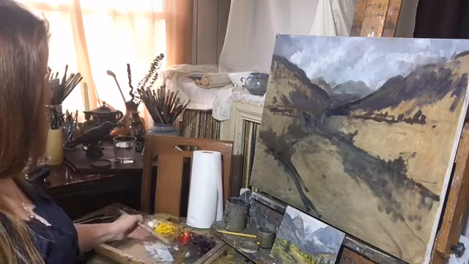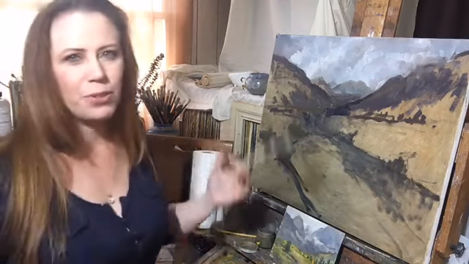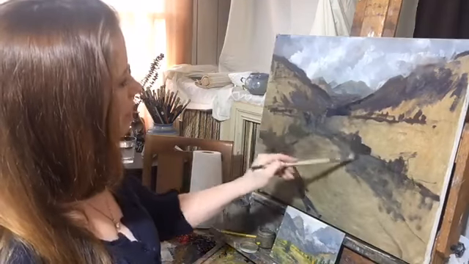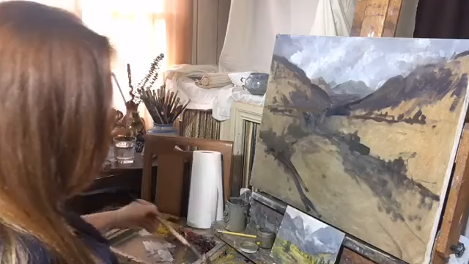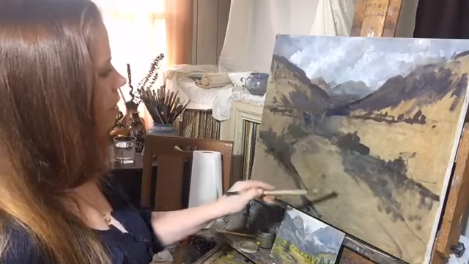Sometimes you get a color that is just right, and then you can put it in too many places, use it way too much, so you don't want to fall in love too much with it. Using that color in here.